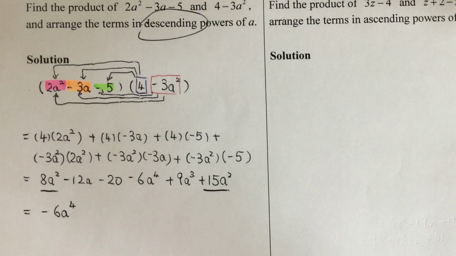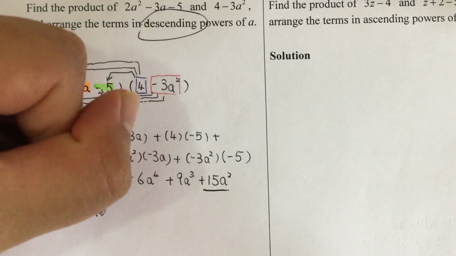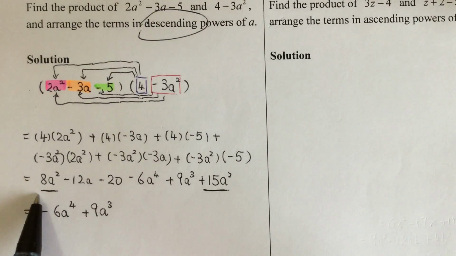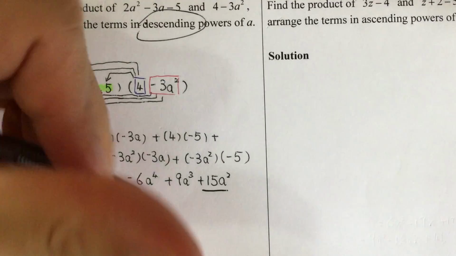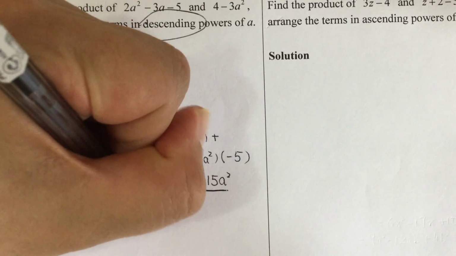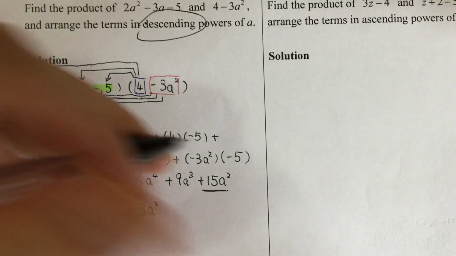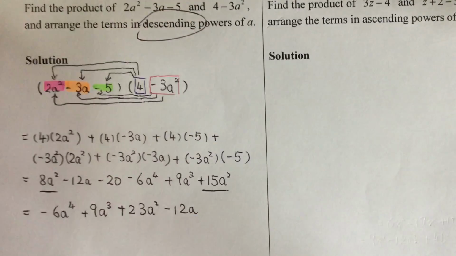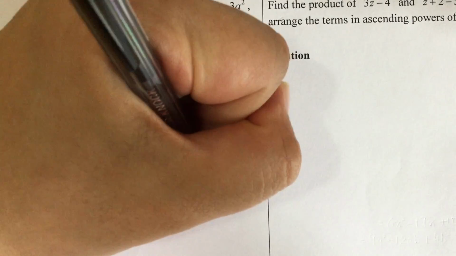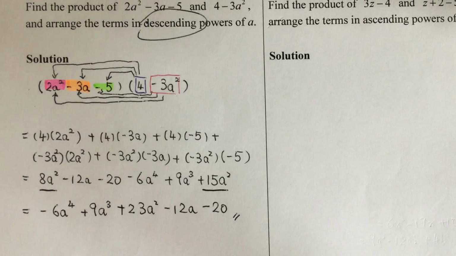Second one will be plus 9a cubed. The third one will be 8a squared plus 15a squared, so this one is 23a squared. And the next one is negative 12a, the fourth one. And finally, no a is negative 20. We must copy it also. So this is the final answer for the product of these 2.